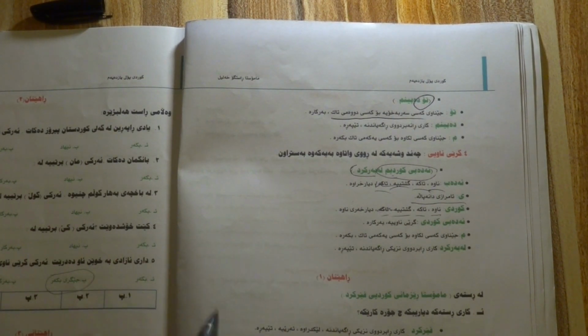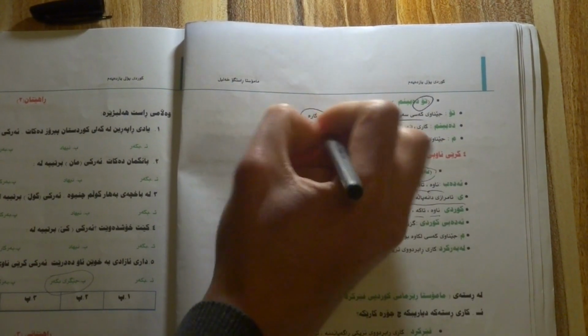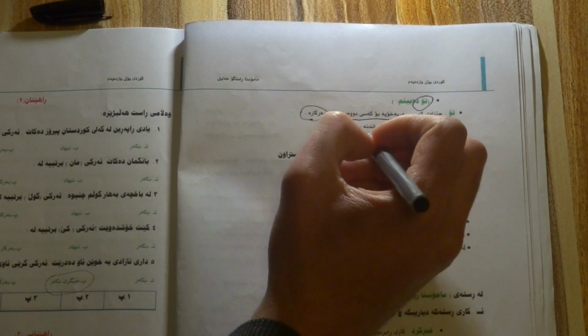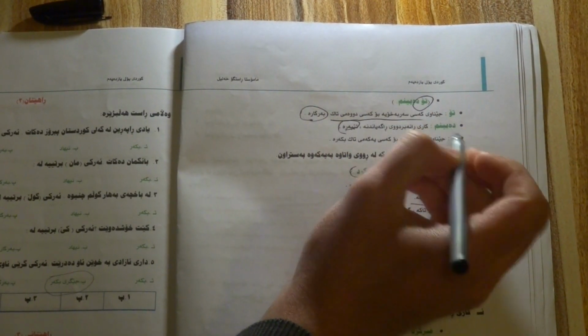So this, of course, is the same thing. This is بەرکار because تۆ دەبینم, چی دەبینم? تۆ دەبینم. So بینین is falling on you. So the action is on you. That's why you are the بەرکار. کاری ڕانەبردووی ڕاگەیاندنە تێپەڕ. ڕابردووی ڕاگەیاندن دەبینم.